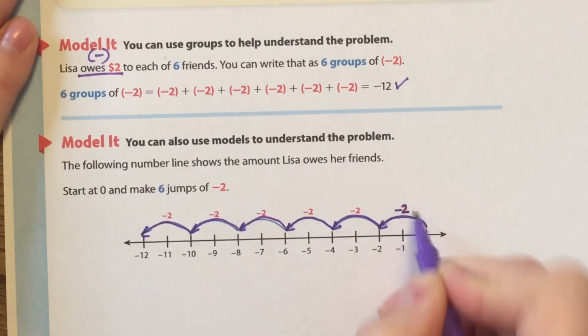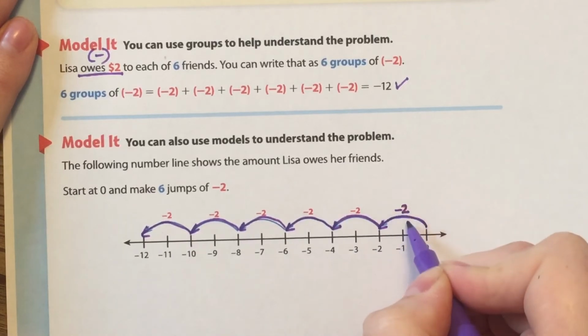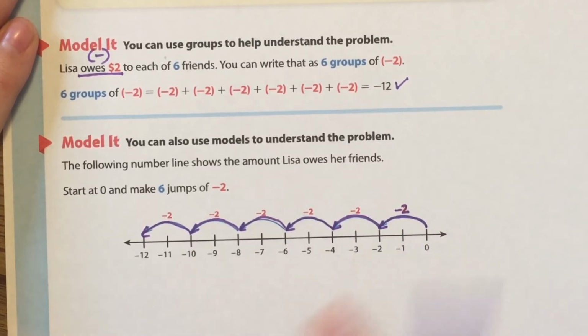Each of those is a jump of -2. Each one of these little jumps of -2 represents one friend that she's owing $2 to. And you can see after she makes those 6 little jumps of -$2 each, at the end she lands at -12. And so she owes her friends in total -$12.